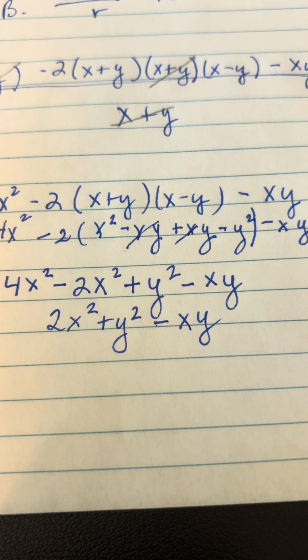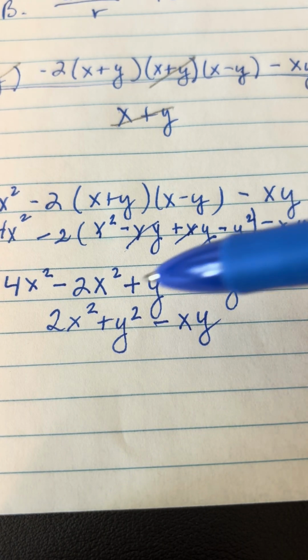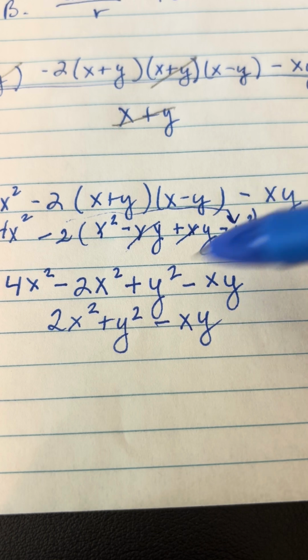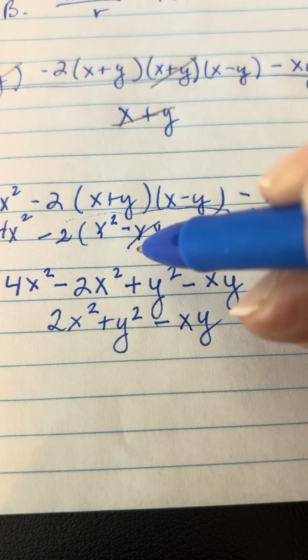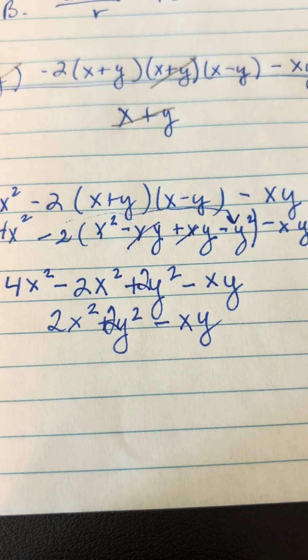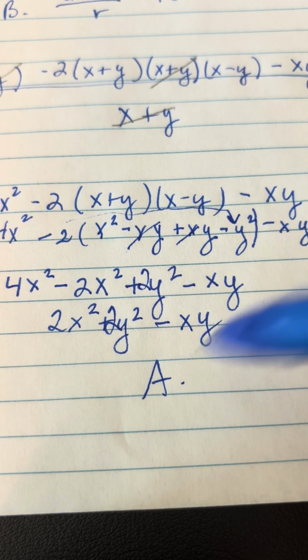And the answer to that, I see as I'm looking for the answer, I can't find it because I made a mistake here. I needed to multiply this by 2. So this should have been positive 2. So this should have been a 2. And then when you're looking for the answer, that one is going to be A.